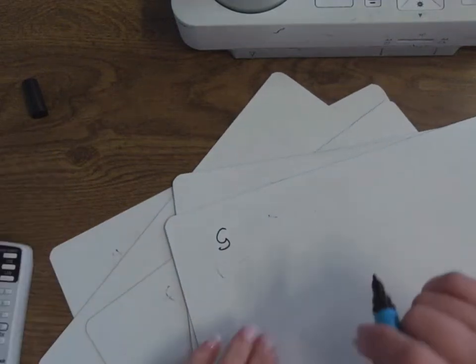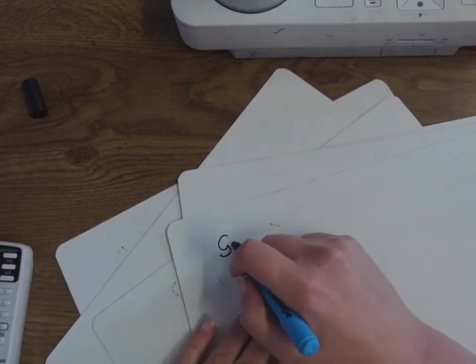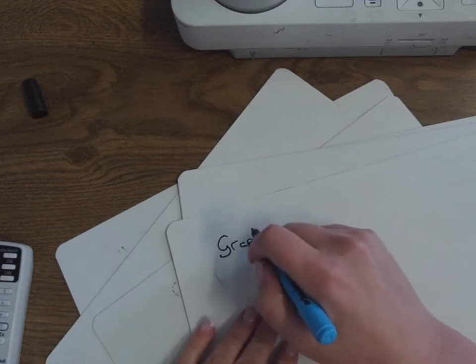Okay, graphing curves, so girls. Right, okay.